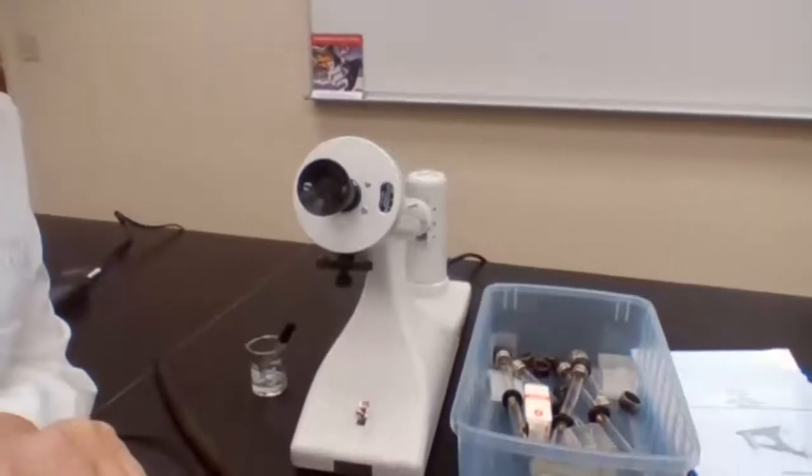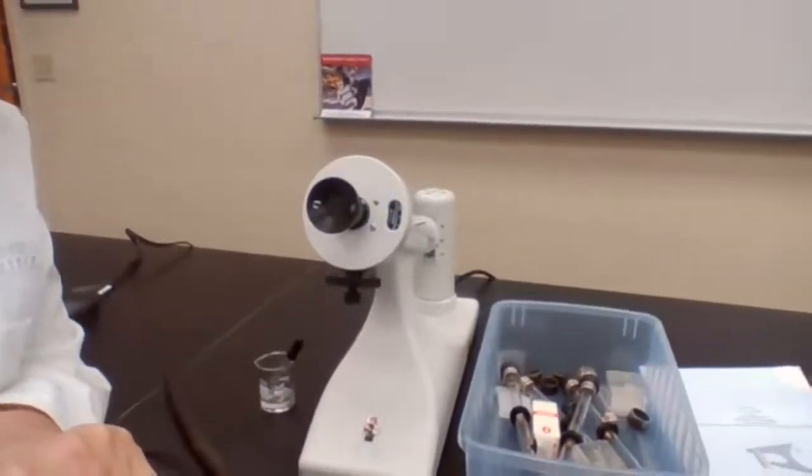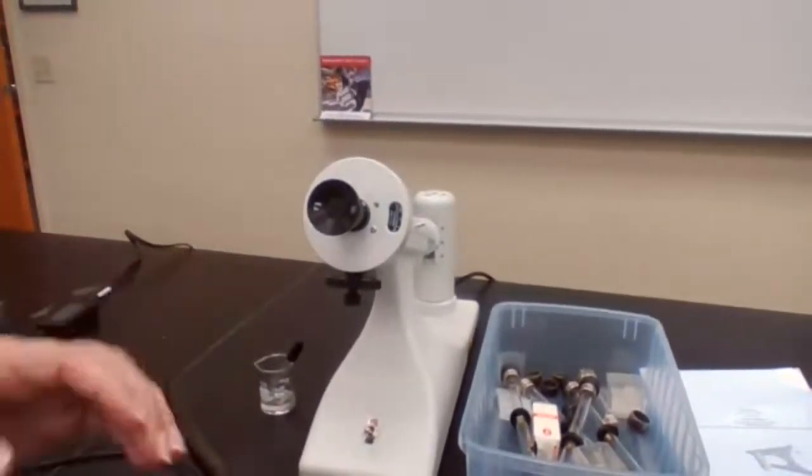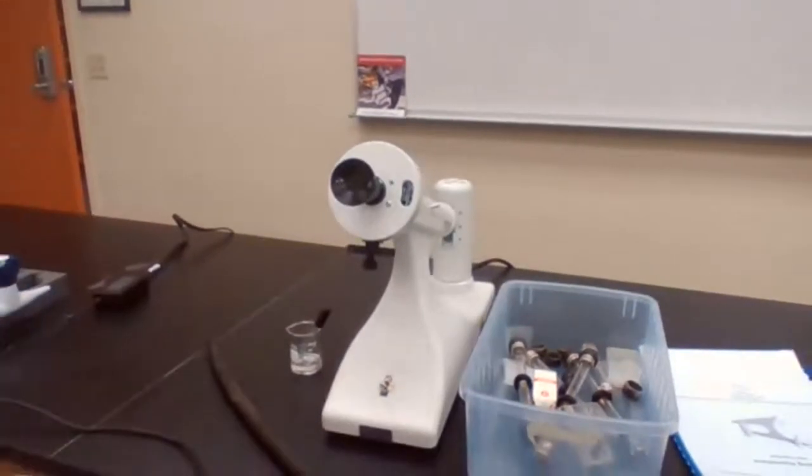I wish there was a way that you could see it, but there's really no way. It's a very tiny eyepiece here.